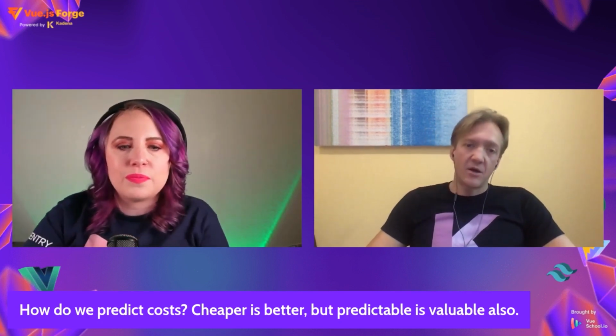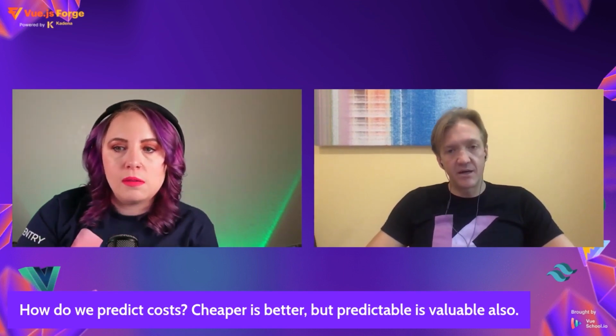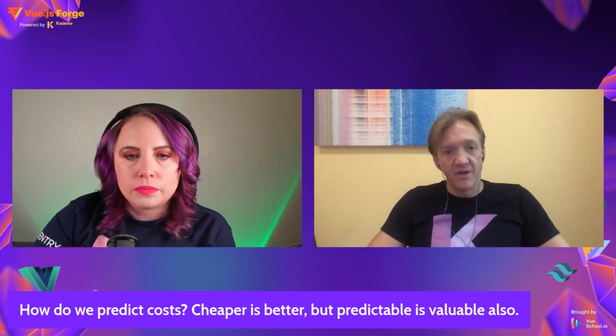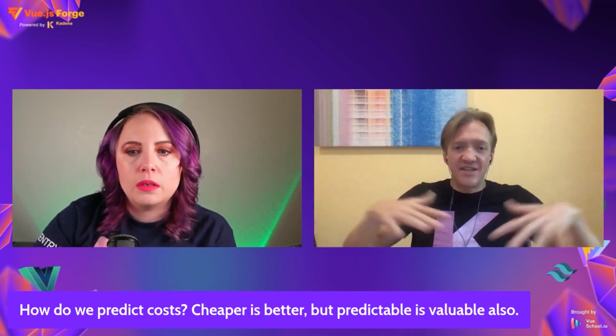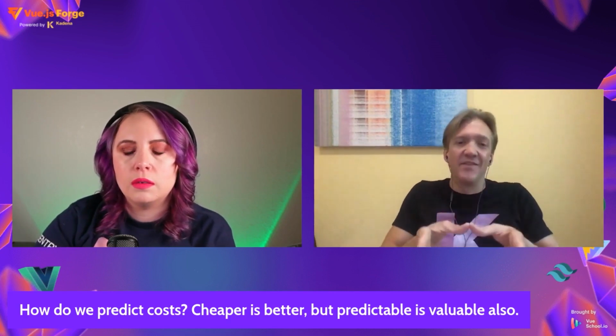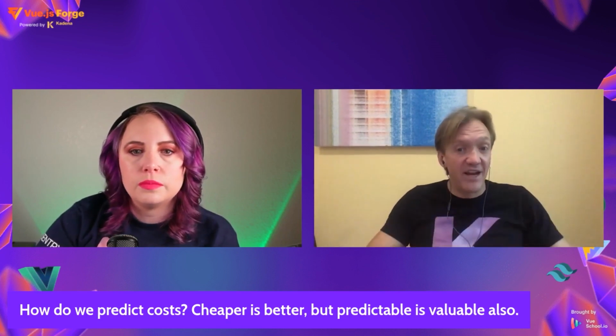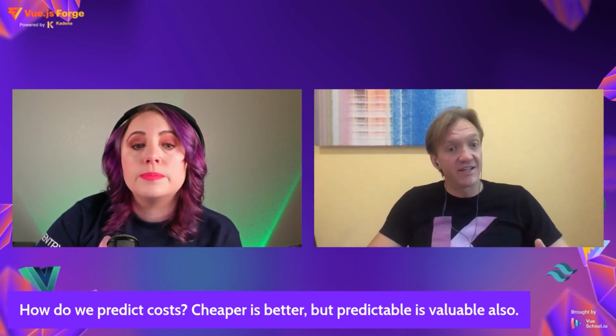Right. So costs on a blockchain are very difficult to predict because they're driven by demand. If there's 1,000 people trying to get transactions in, and there's only 5 slots in this particular second, then people are going to have to bid up and pay more money for their transaction.